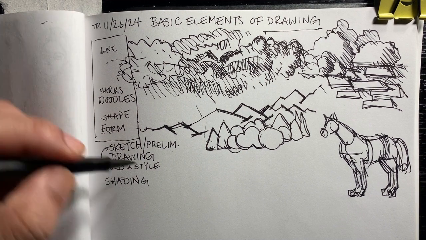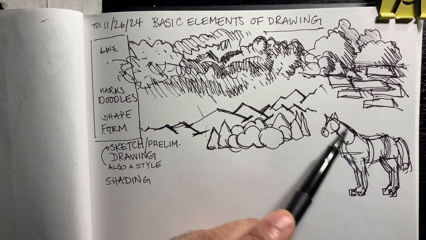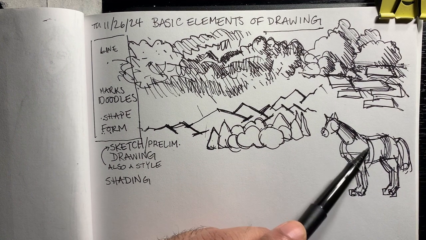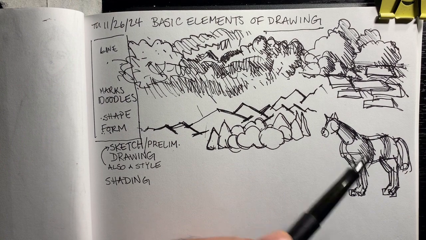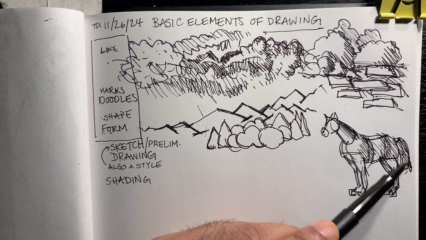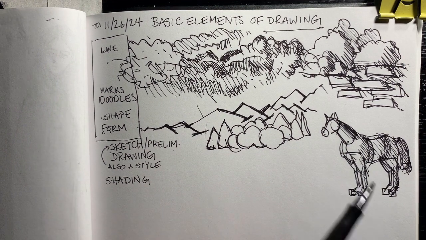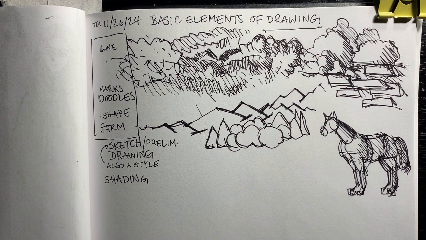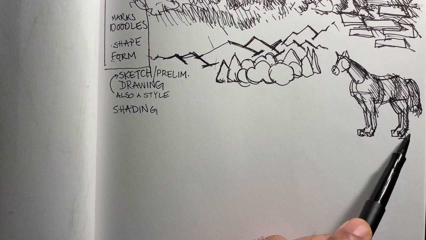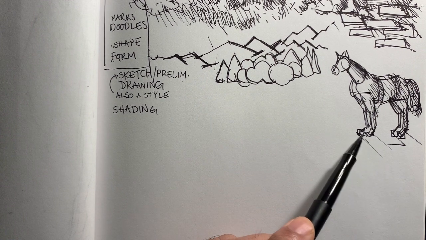So the next thing would be shading, and I kind of covered this in yesterday's video. So shading is kind of what I did up here. So when you look at forms, you'll see that there's a dark and then the shadow, and then, stay in camera here, then you'll have a cast shadow.